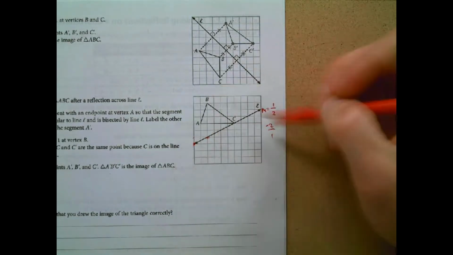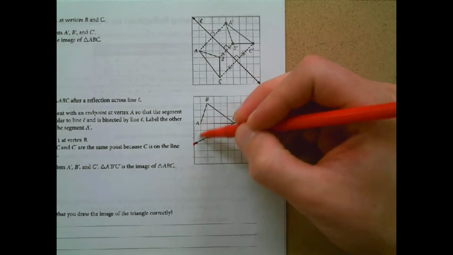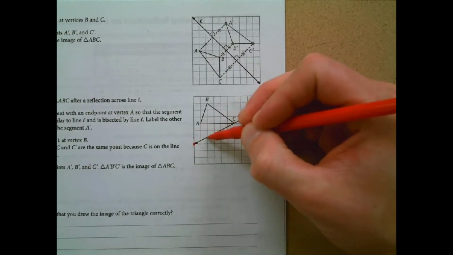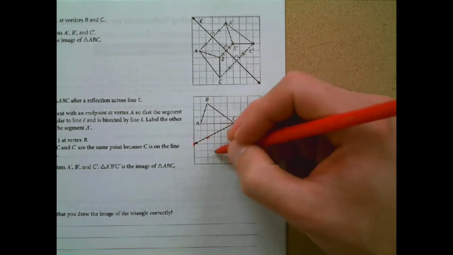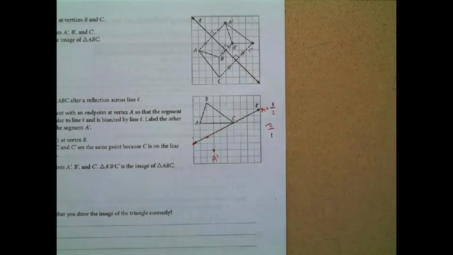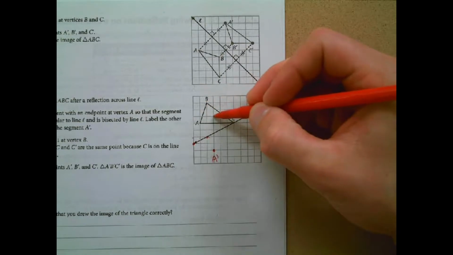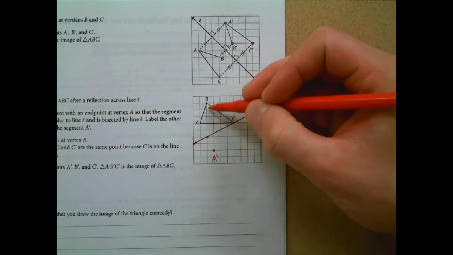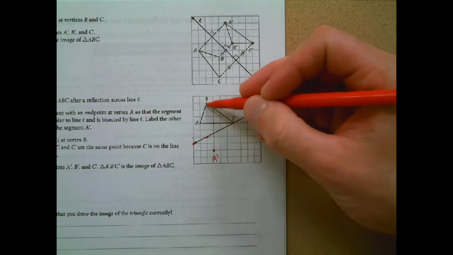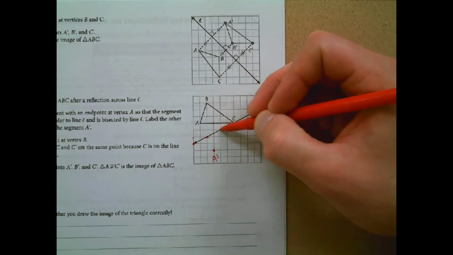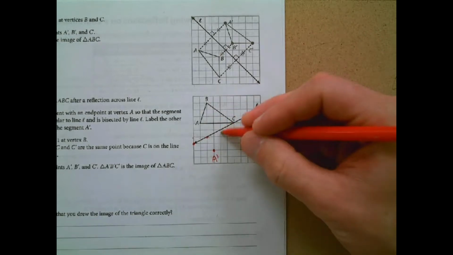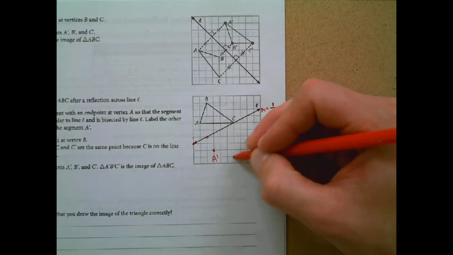So to find point A, let's see. I'm going to go down 2, right 1. Okay, and now we're at the line of reflection. So we'll do another down 2, right 1, and then there's where A prime will be. B, same deal. Down 2, right 1, down 2, right 1. Now it's the line of reflection. So to get from B to the line of reflection, it took two applications of that slope there. So we'll do it again. Down 2, right 1, down 2, right 1. And there's B prime.